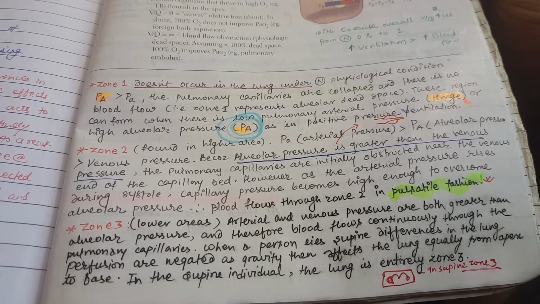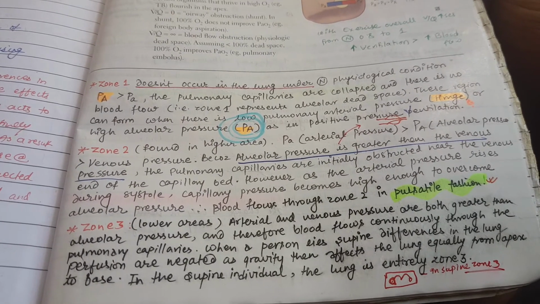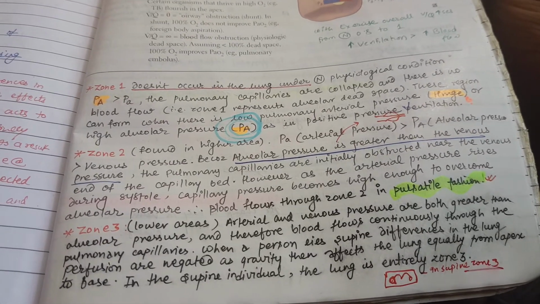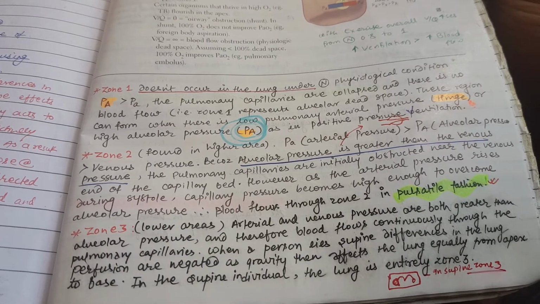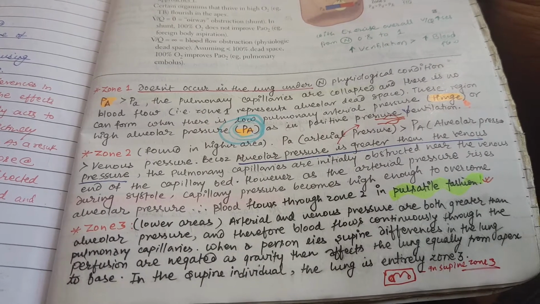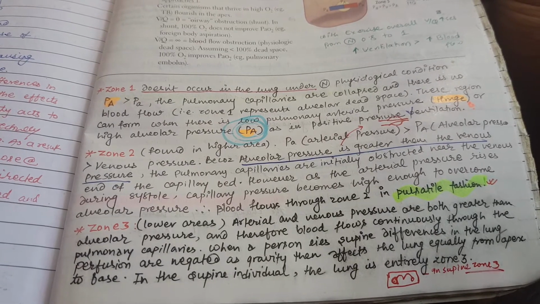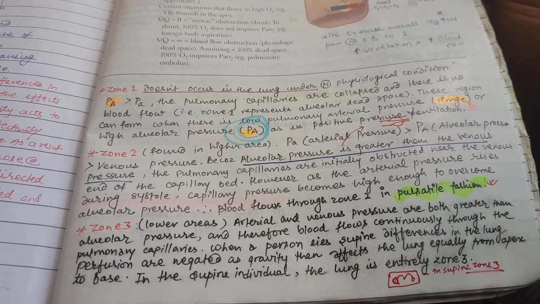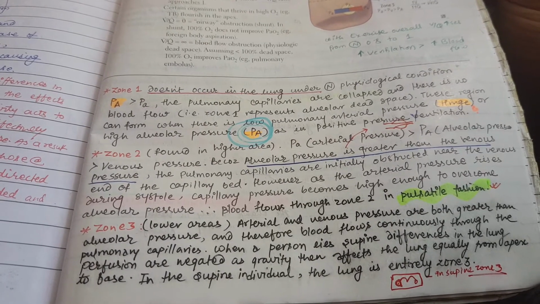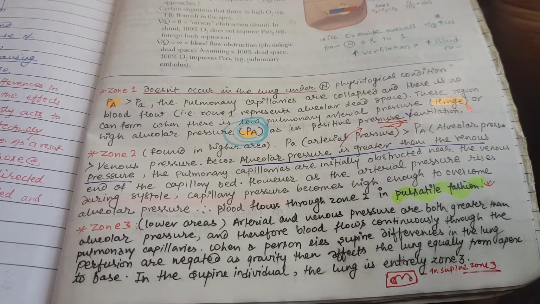Just imagine, if the alveolar pressure is high, what will happen to the lumen of the artery? It will be collapsed, isn't it? That leads to the collapsing of the capillary, and there is no blood flow. So zone 1 represents alveolar dead space. This region can form when there is low pulmonary arterial pressure, for example in heavy hemorrhage, or high alveolar pressure, as in positive pressure ventilation.